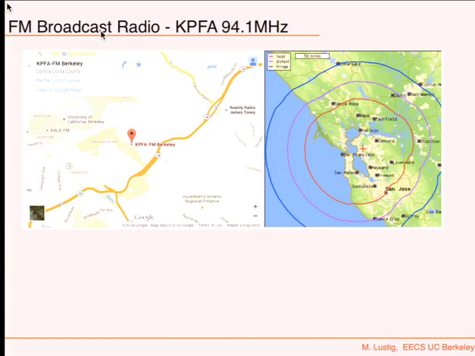Okay. So there's our own KPFA FM Berkeley station. It's up on the hill. If this is campus over here, it's located up here. You could see the antennas if you drive up Claremont to Fish Ranch Road. You'll see some antennas over there. That's where KPFA is transmitting from. This is the 30-mile coverage of this station. It has pretty nice coverage across the entire Bay Area.